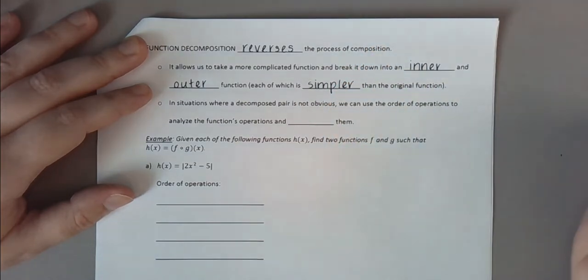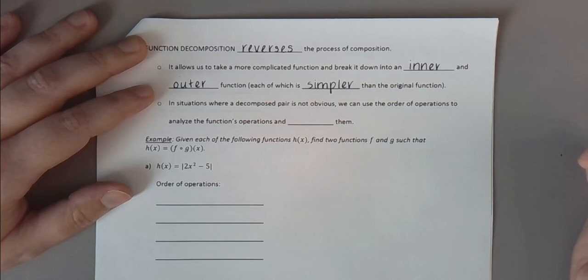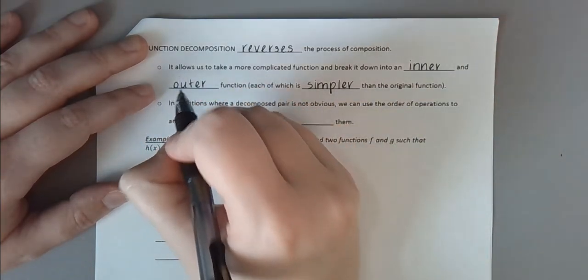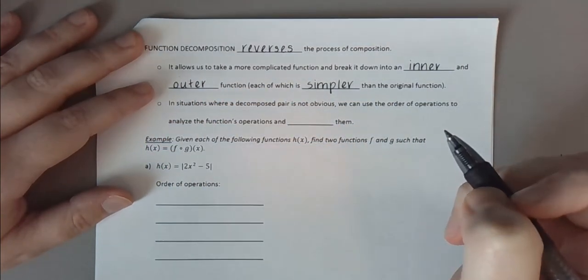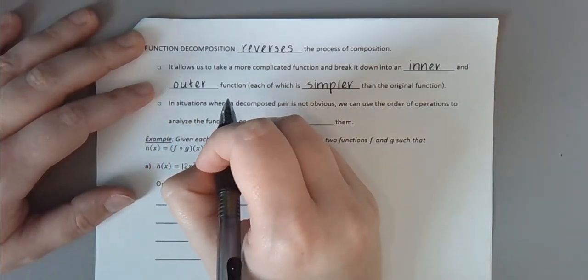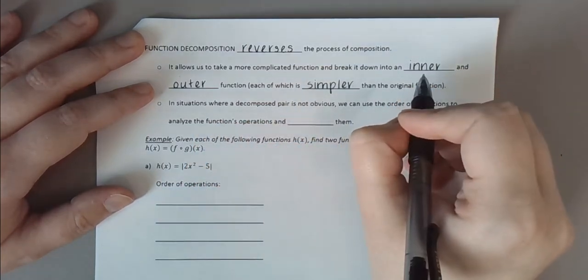So we're going to use the skill of decomposition when we start with a function that's a little bit more complicated, that has a lot of operations represented, and decomposition is going to allow us to take a more complicated function and break it down into simpler functions that don't have as many operations represented. Now sometimes it's going to be fairly obvious what we can think of as inner and outer, if there's truly sort of an outside operation that's easy to identify. We're typically going to use that as our outer function, and then anything that we can think of as being inside that operation represents our inner function.